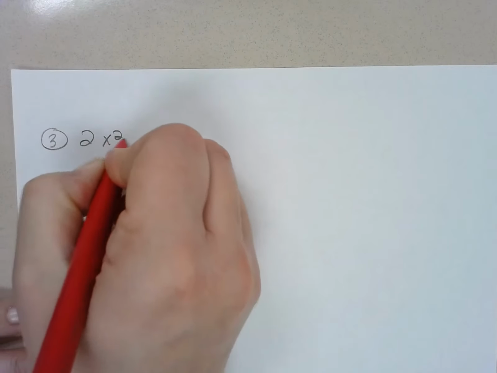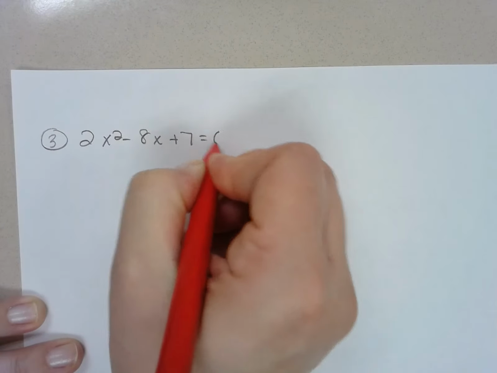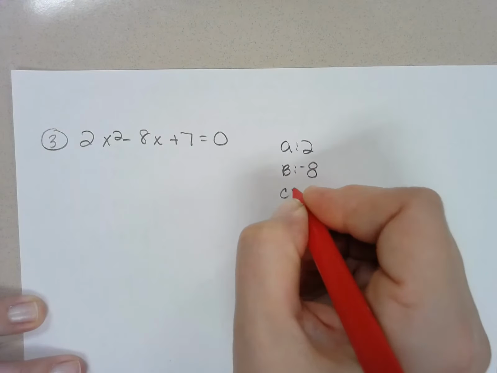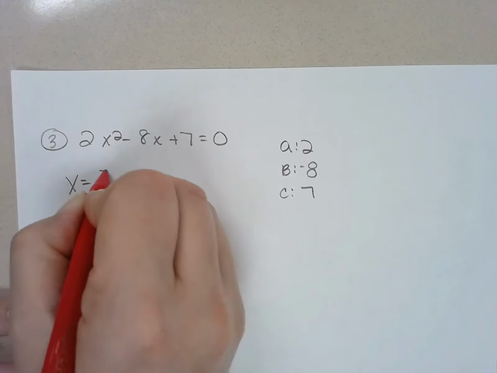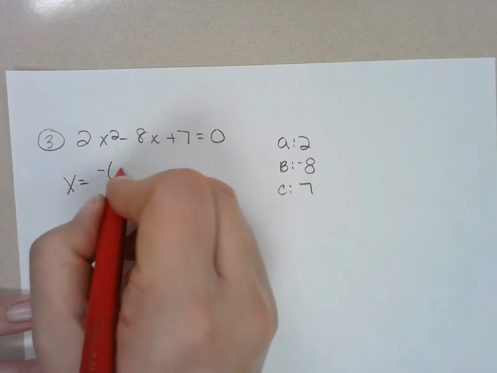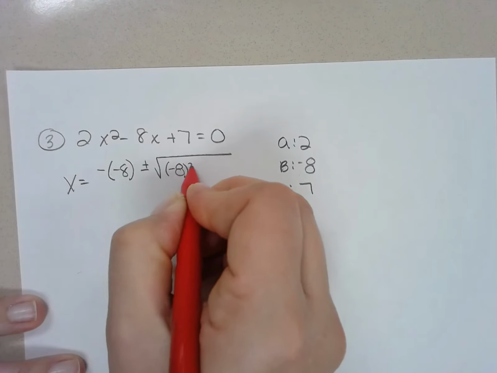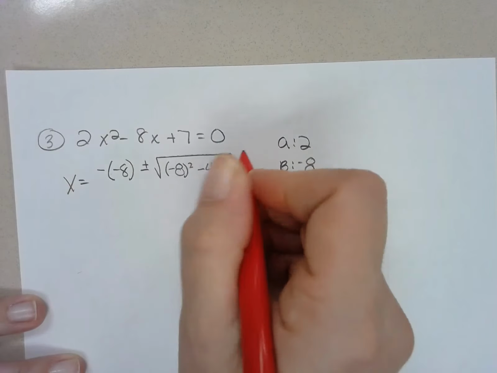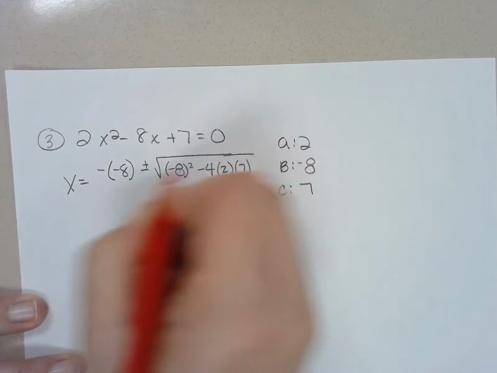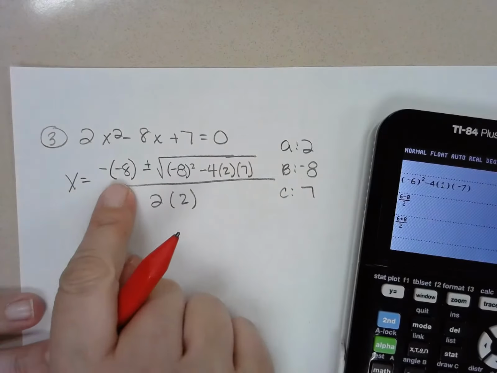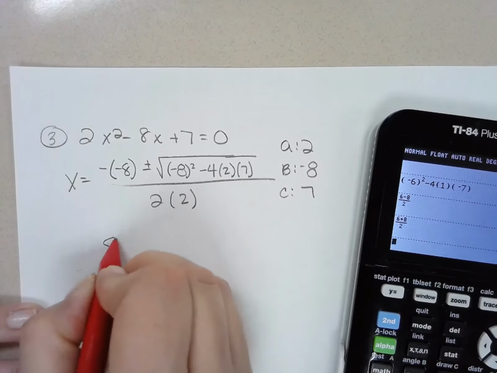Let's look at one where you get that non-real solution. So we've got 2x squared minus 8x plus 7 equals 0. So A is 2, B is negative 8, and C is positive 7. So x equals negative b, so negative 8, plus or minus, and then in the radical we have b squared minus 4 times a times c. And all of that is over 2 times a. So right there we got negative 8, so that makes a positive 8, plus or minus.